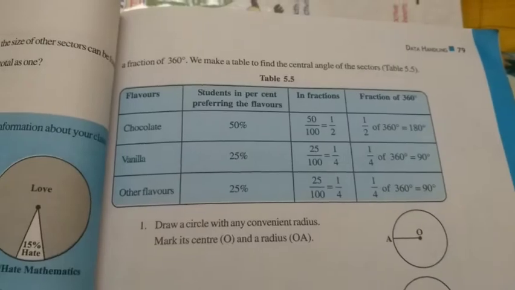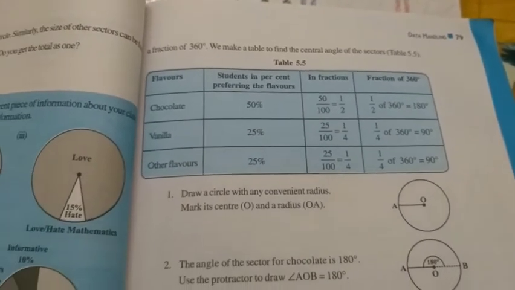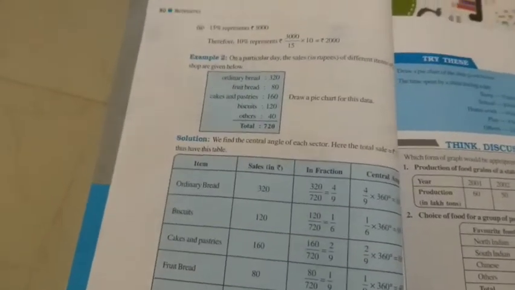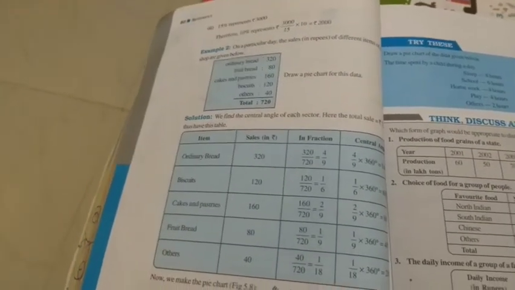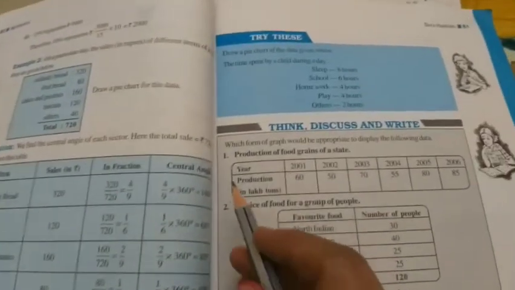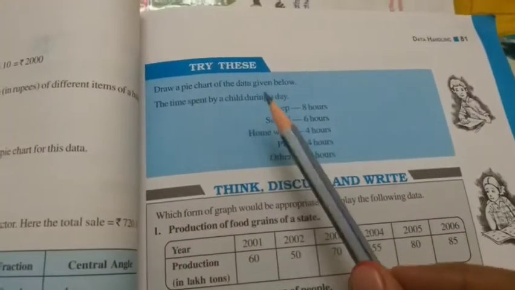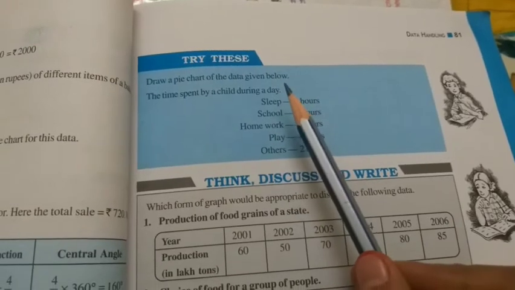Next. That is the example, page number 79. Next, if you see page number 80, they have given example here. Go through these examples, children. Page number 81. Try these.